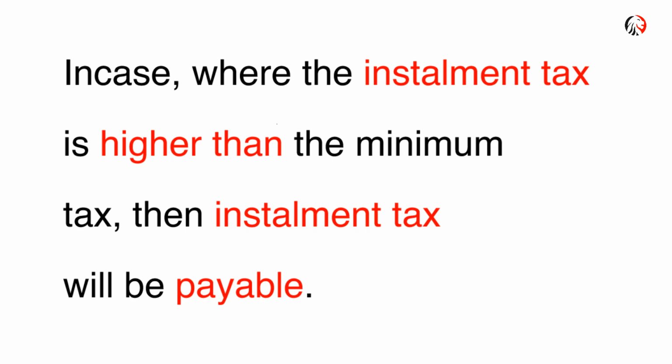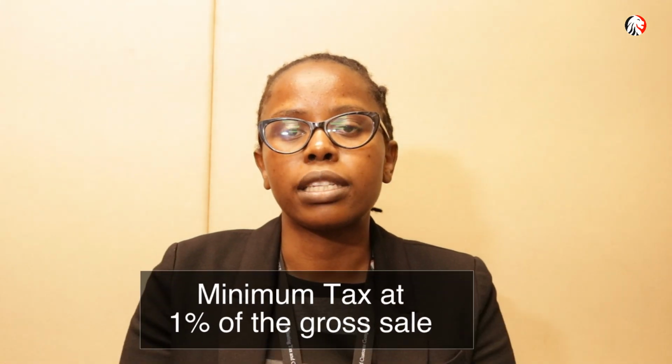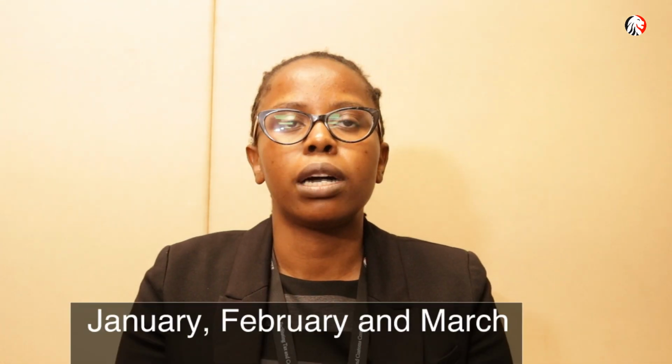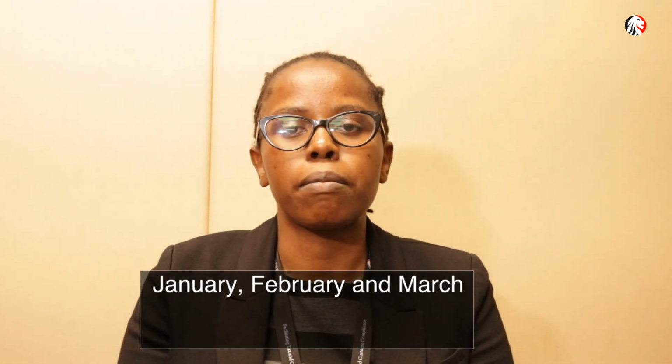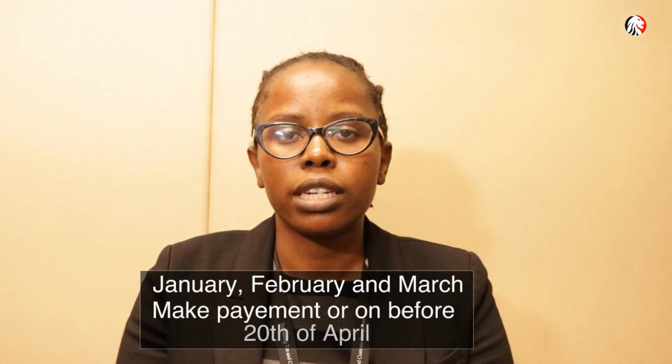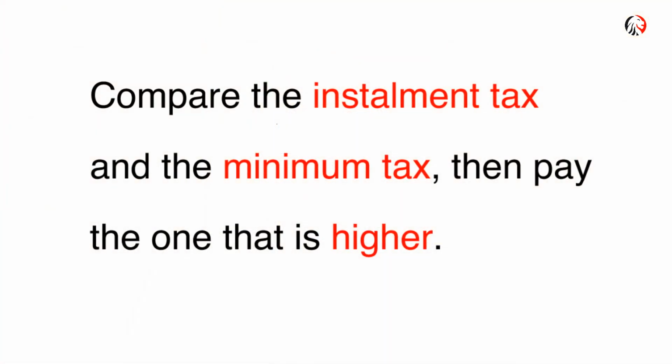So beginning 1st of January 2021, businesses will now be required to do an additional calculation. This is what we call the minimum tax at 1% of the gross sale. For example, in the first quarter, we have the months of January, February, and March. So on or before the 20th, make the calculation of the minimum tax versus the installment tax payable. Compare the two amounts and pay the higher of the two.